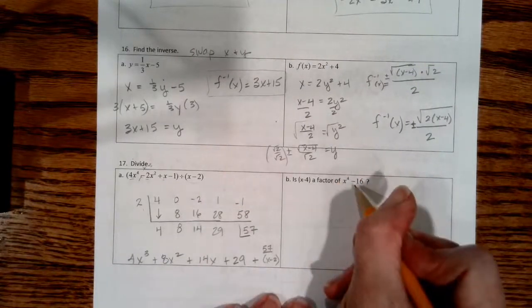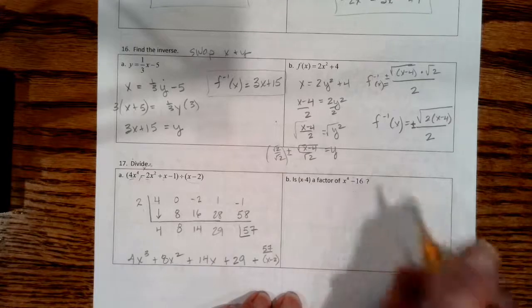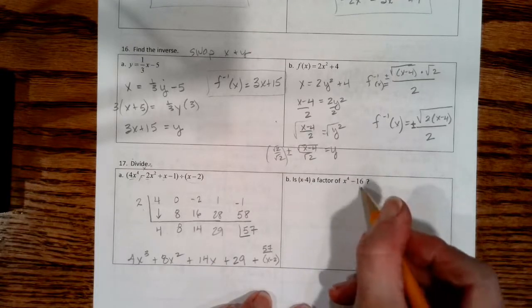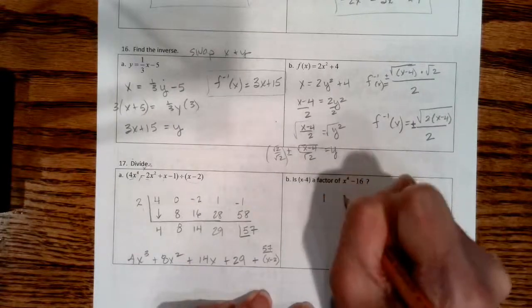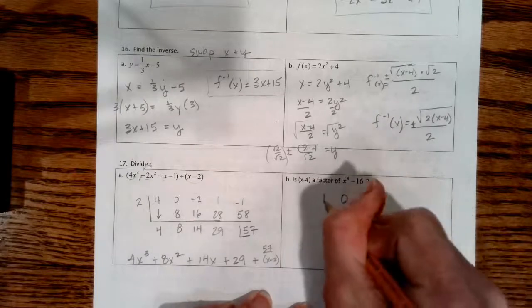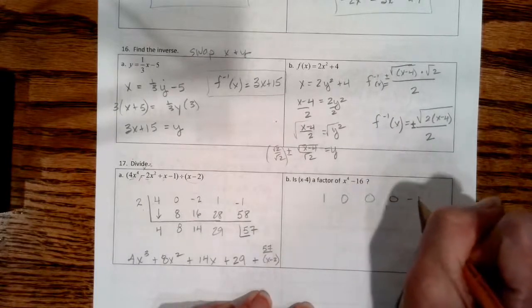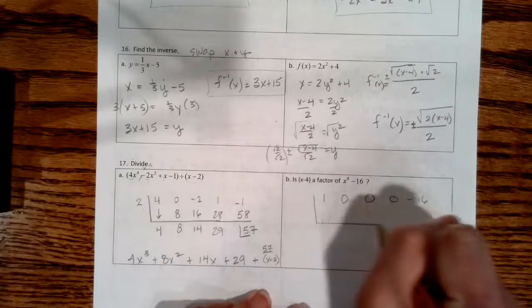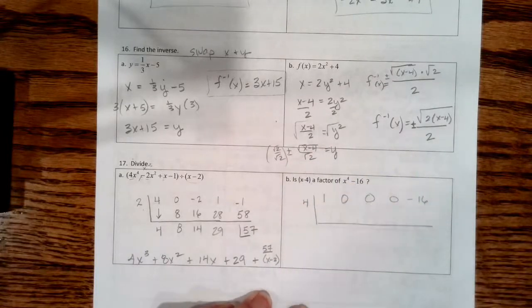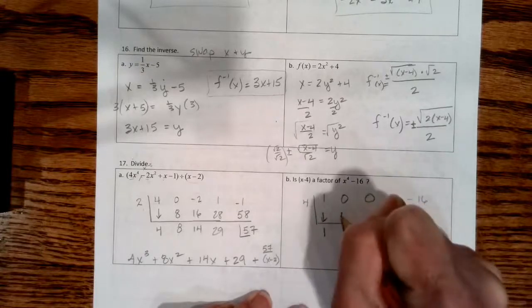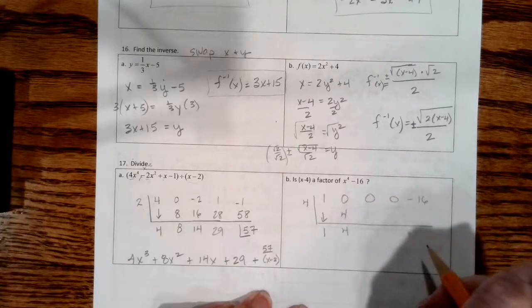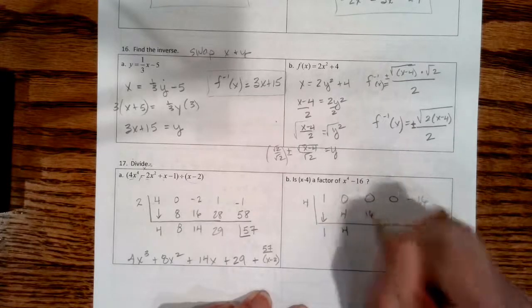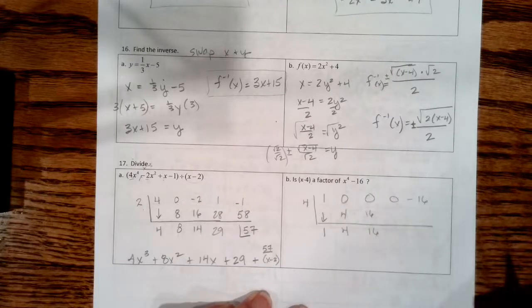Is x minus 4 a factor of x to the 4th minus 16? So we've got a couple different choices for what we can do here. We can put 1, 0, 0, 0, 16. We can synthetically divide to see if 4 is the solution. So here's 1 and 4. Here's 4 and 16 and 16.